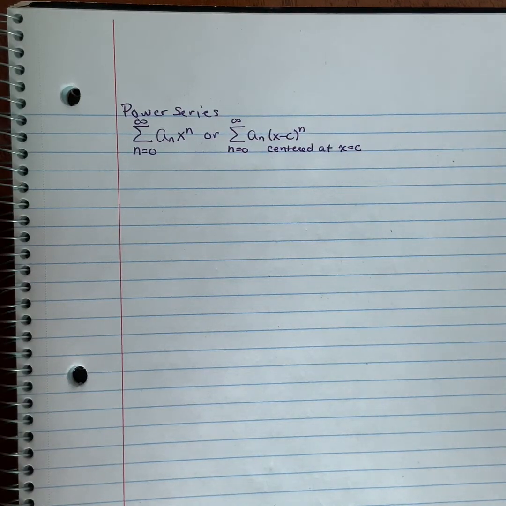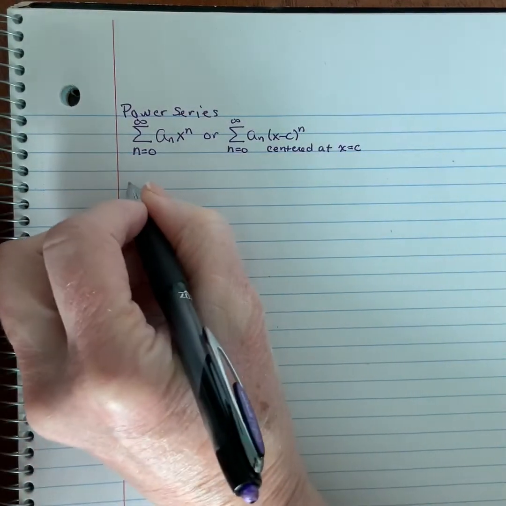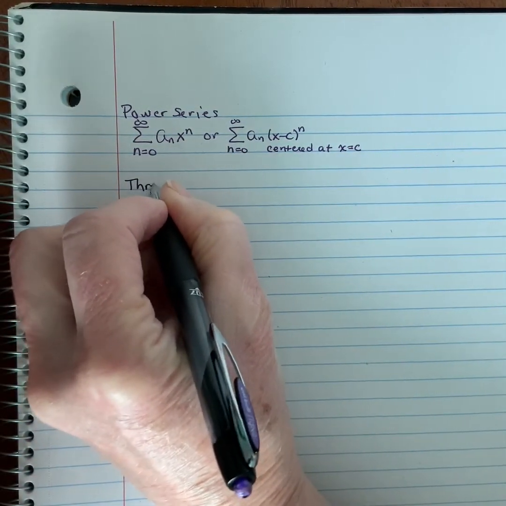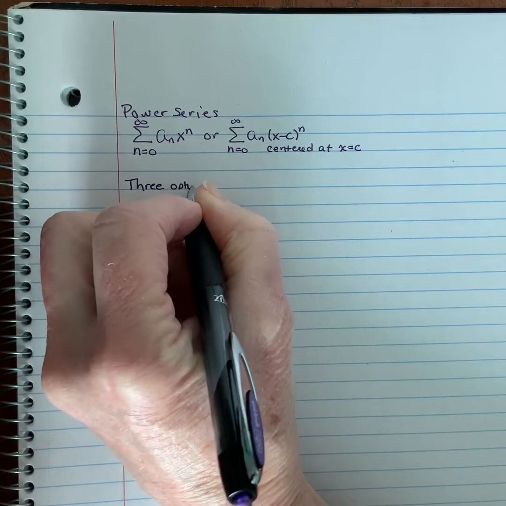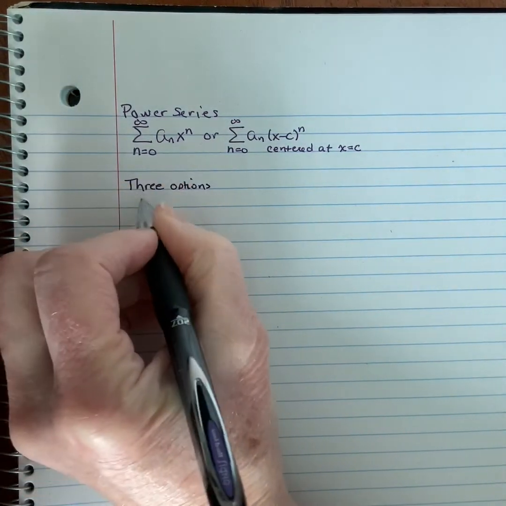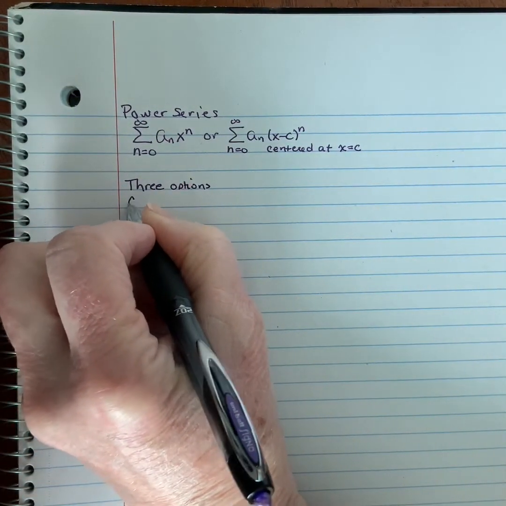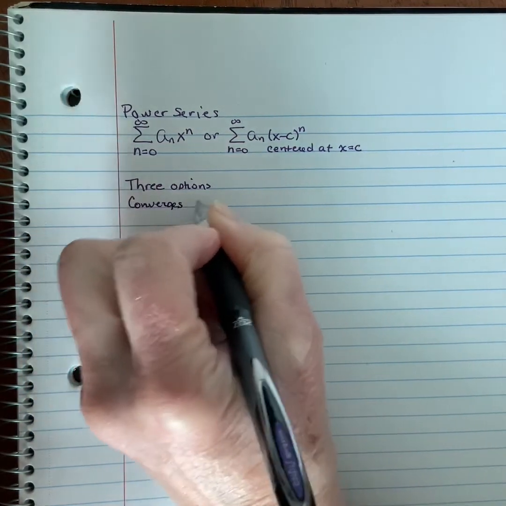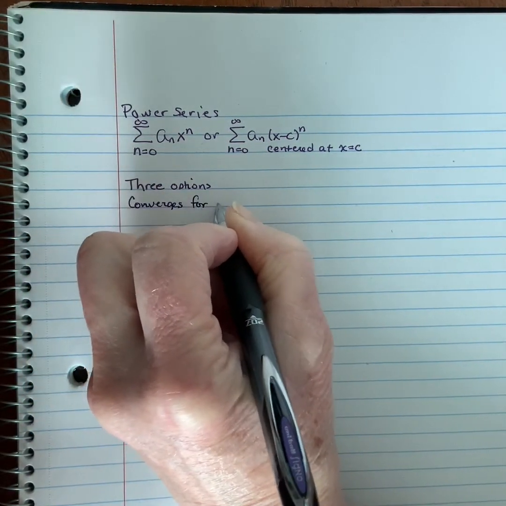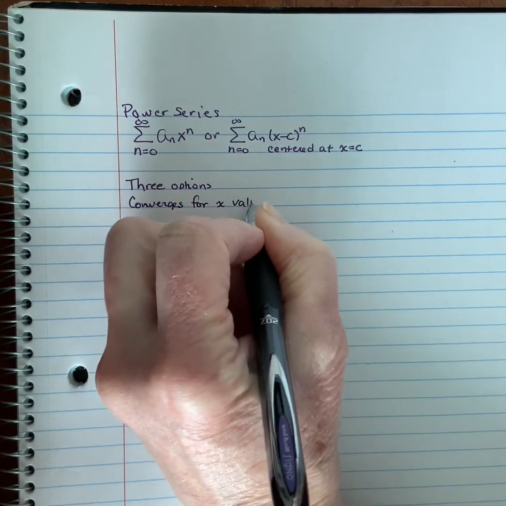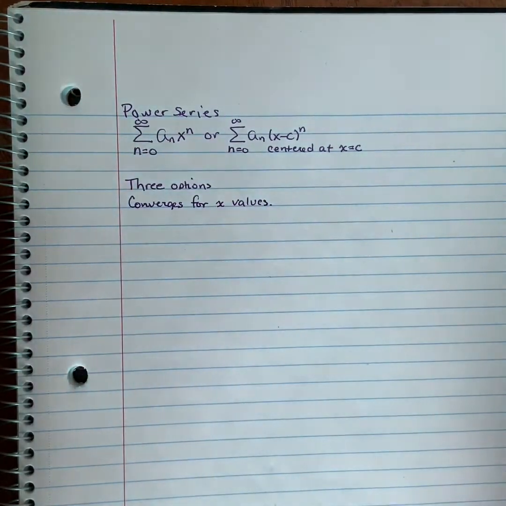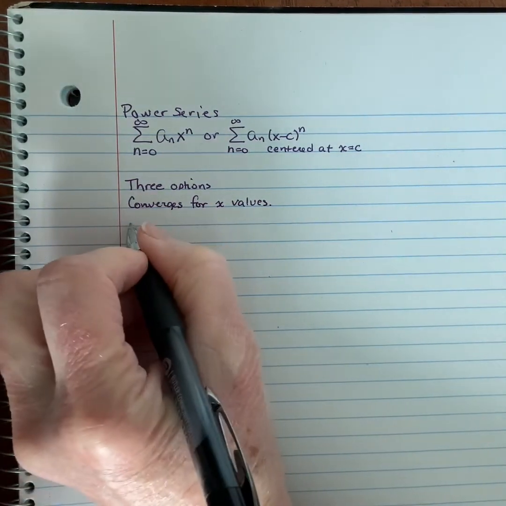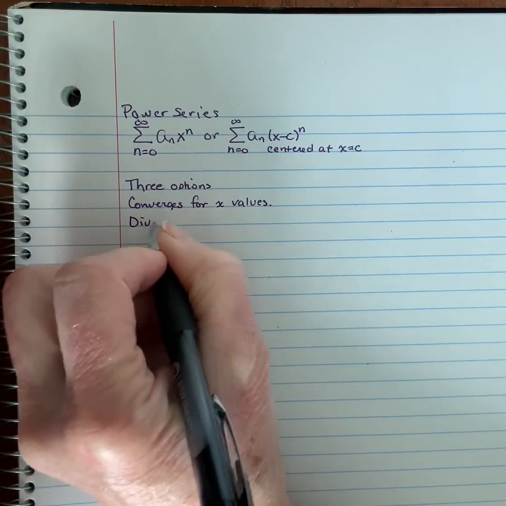Now, when you've got a power series, you've got three options. You can have a power series that converges, and it can converge for all x values. It could converge everywhere. You could have an option of a power series that diverges.